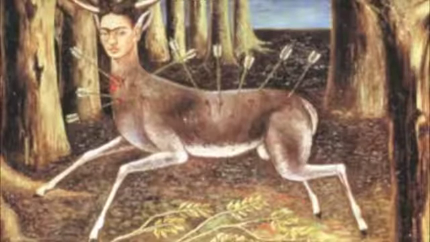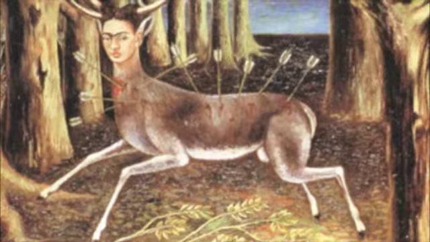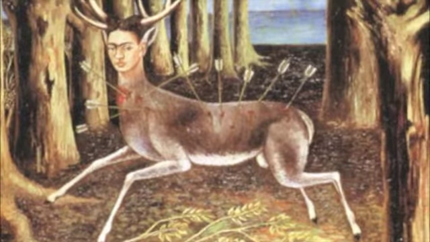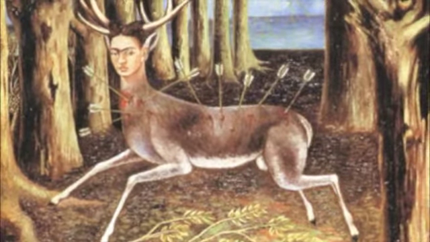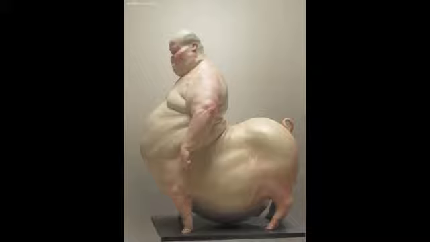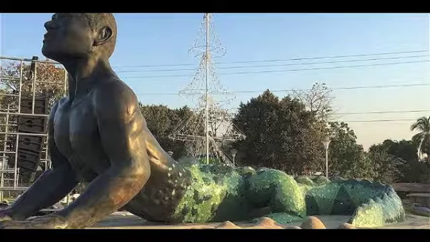Some of the artists I've looked at after doing this is Frida Kahlo. She also has a work where she uses herself in the painting and combines animal and human figures. Also, the work of Liu Xue. It's a Chinese sculptor who combines figures of animals and humans.